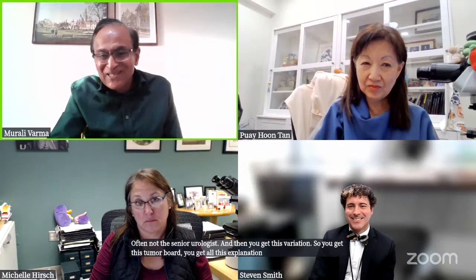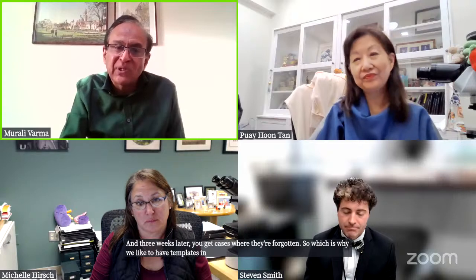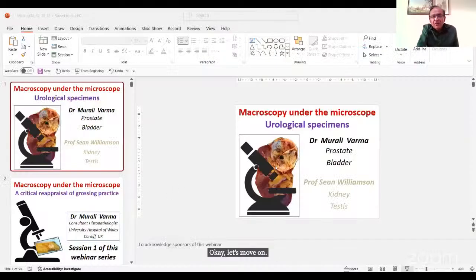You get this tumor board, you get all this explanation, you think you've sorted it all out, and 3 weeks later, you get cases where they're forgotten. Which is why we like to have templates in there, which force them to put the information in the spot. Okay, let's move on. Okay, let's put it in there.